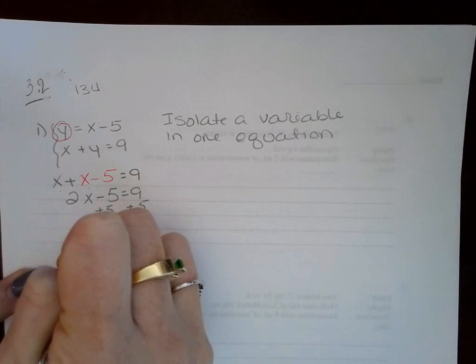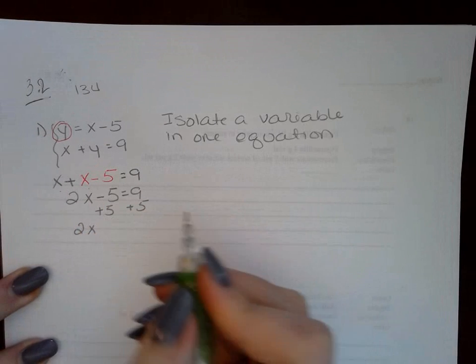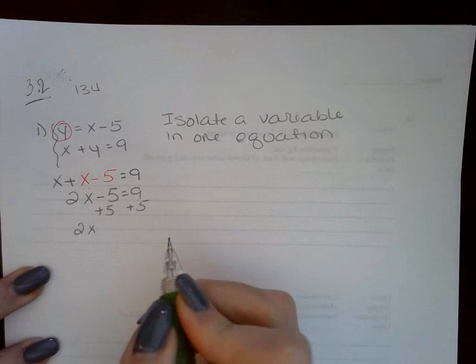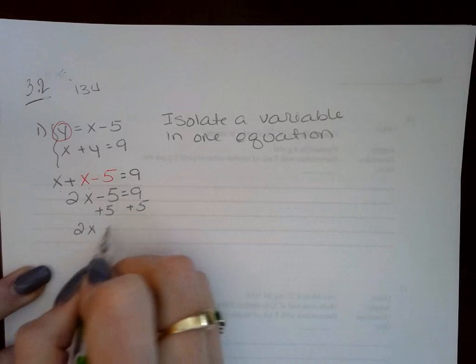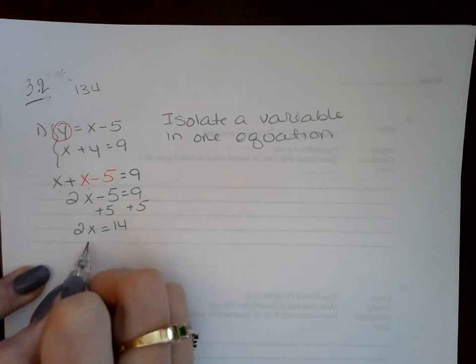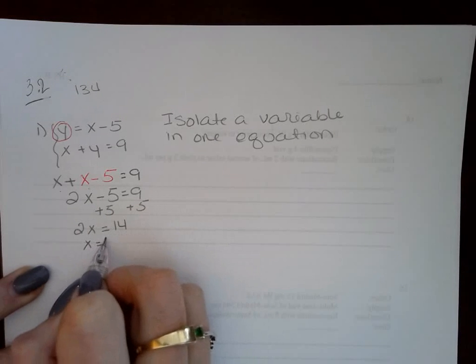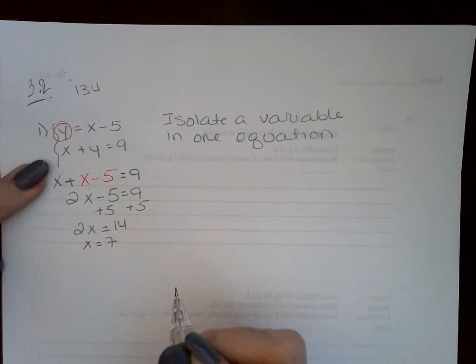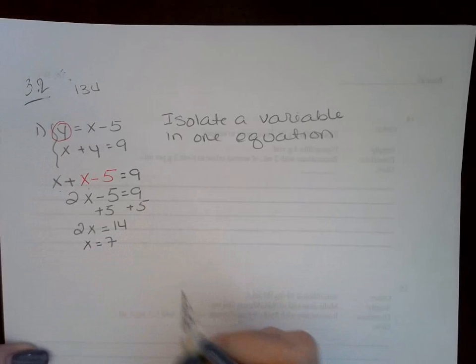By substitution, we're able to get our equation down to one variable so we can find it. So we find that 2x is equal to 14, and x is equal to 7 when we divide both sides. So we know x, but we need to know y.